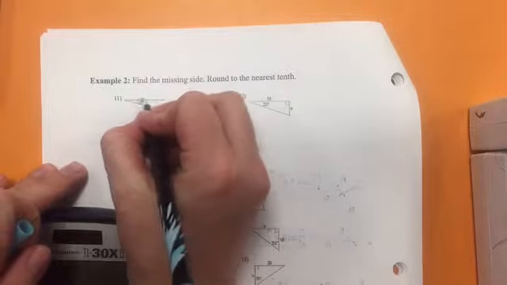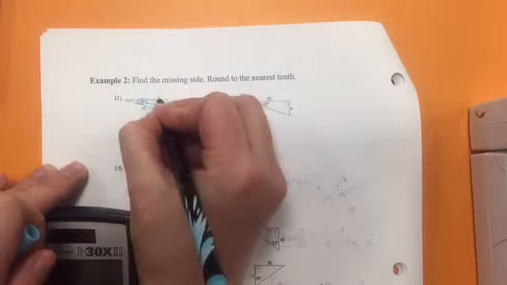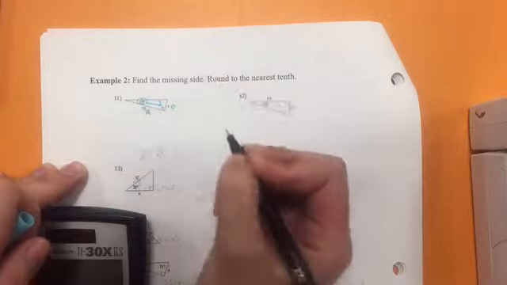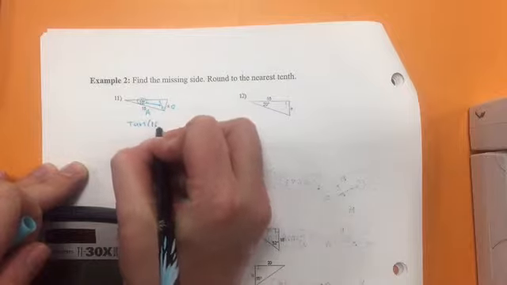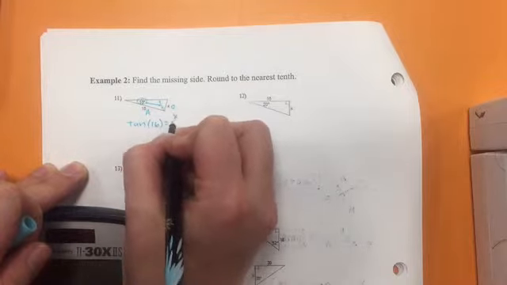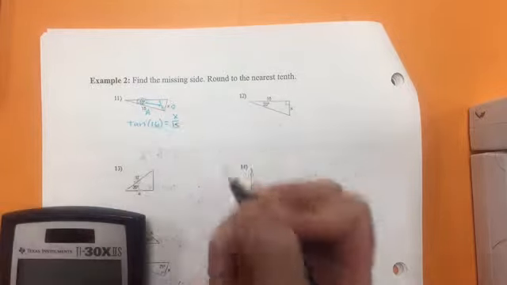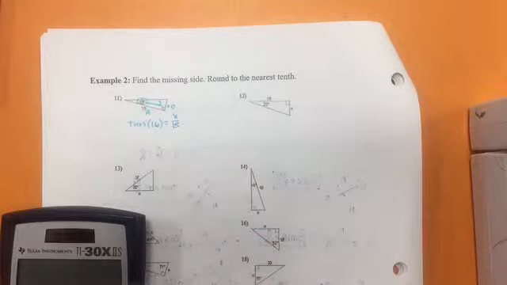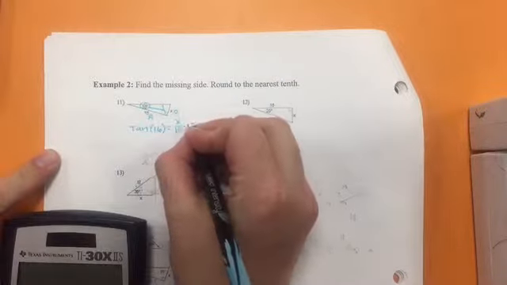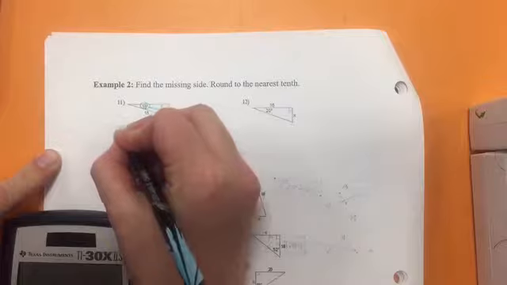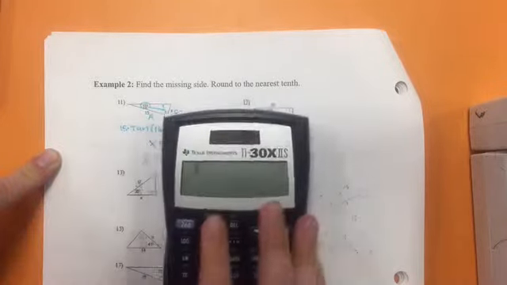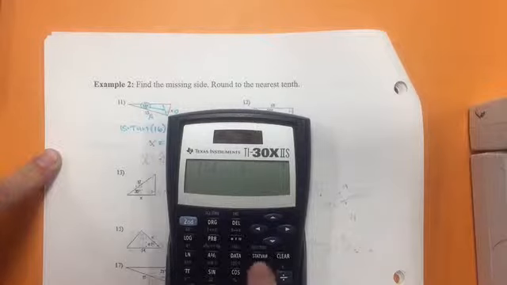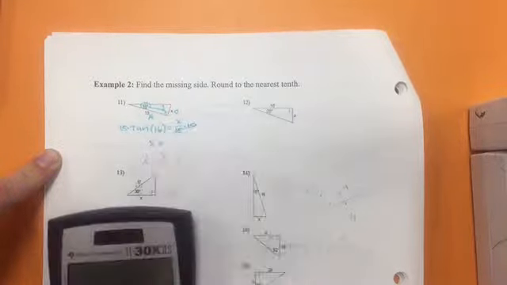Given my angle, I know O, I do not know H, and I know A. Because I know O and A, I use tangent of 16 equals O over A. I need to solve this equation, so I'm going to multiply by 15 to get it out of the denominator, and I get that X equals 15 tangent of 16, which is 4.3.